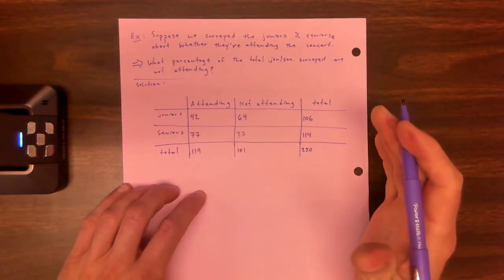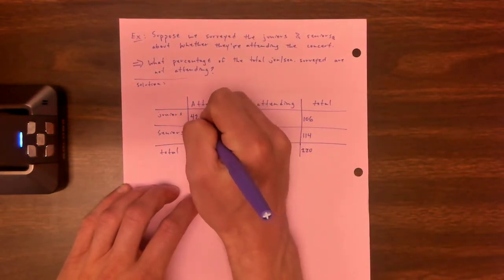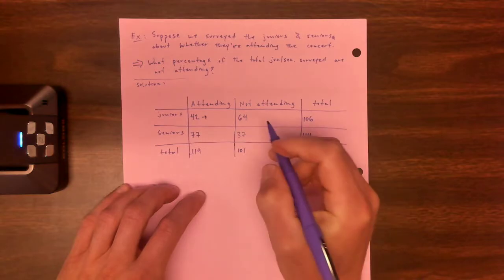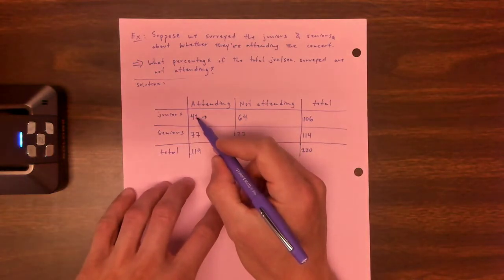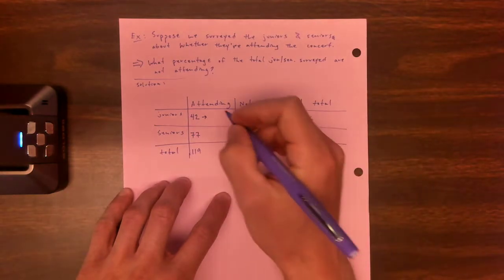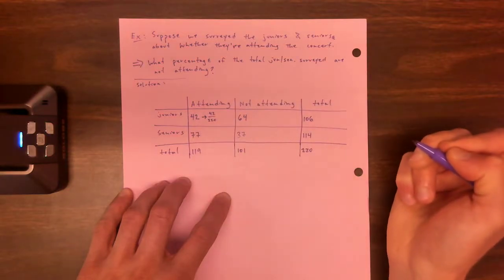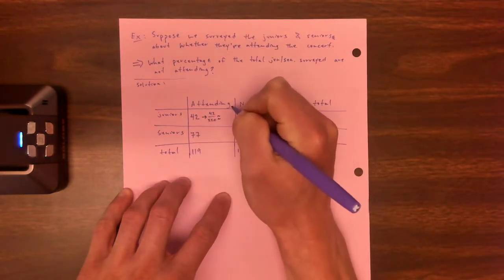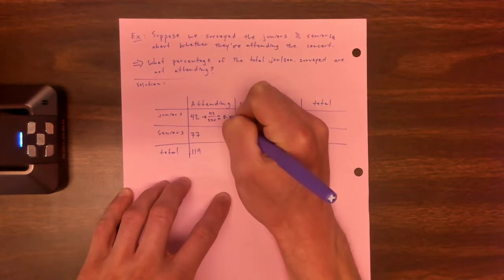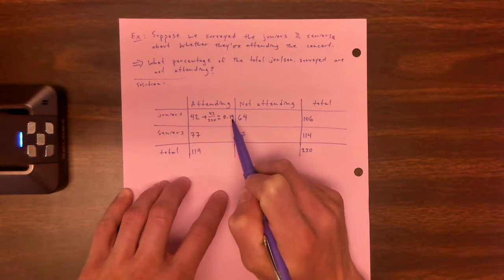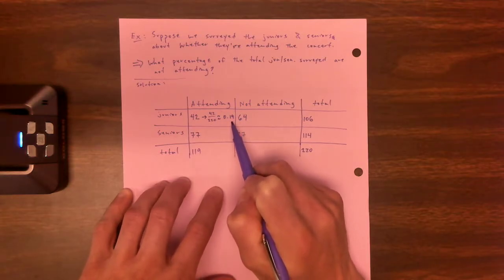Now, this is the extension here where we're thinking about these frequencies. So let's think. Now that I know the grand total is 220 students surveyed, what's the percentage of juniors attending? Okay, well, 42 out of 220 asked, that's roughly 0.19. So roughly 19% of juniors surveyed are attending. Okay, this is what we're trying to make sense of using the frequencies. 19% of juniors surveyed are attending.